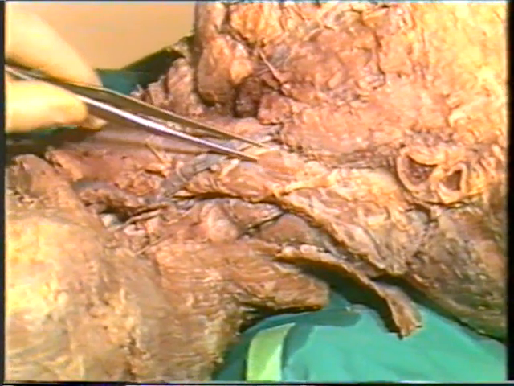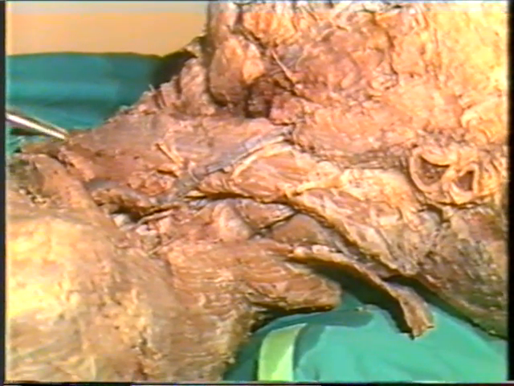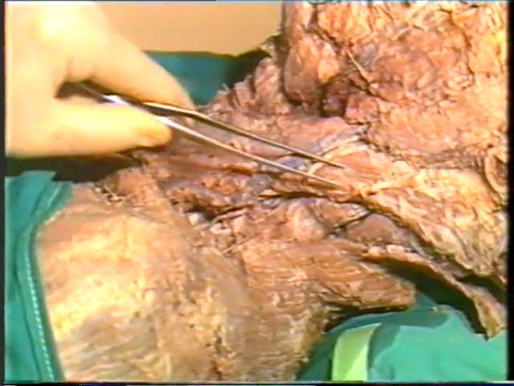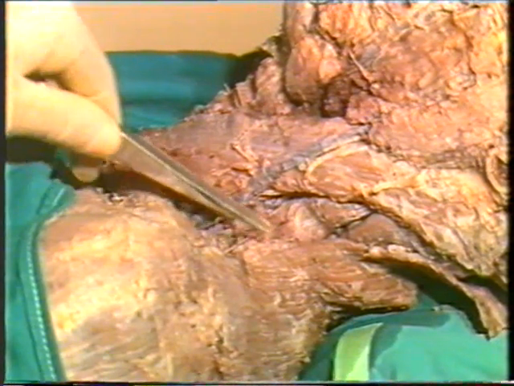The side of the neck is divided into two triangles, posterior and anterior, by the sternomastoid muscle. The posterior triangle is bounded below by the middle third of the clavicle, anteriorly by the sternomastoid muscle, and posteriorly by the trapezius muscle.